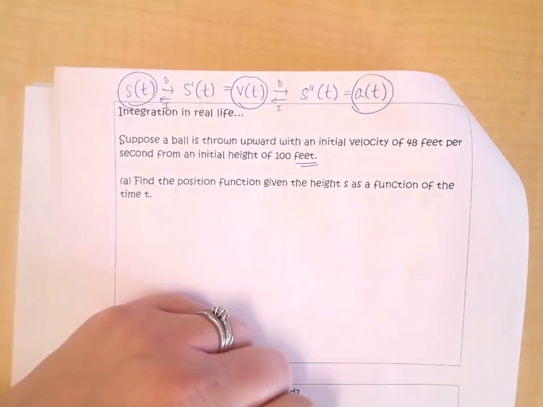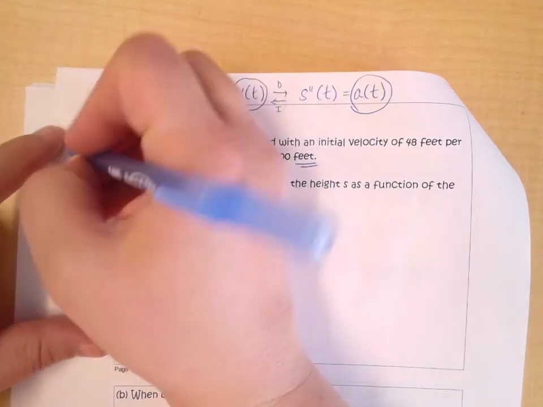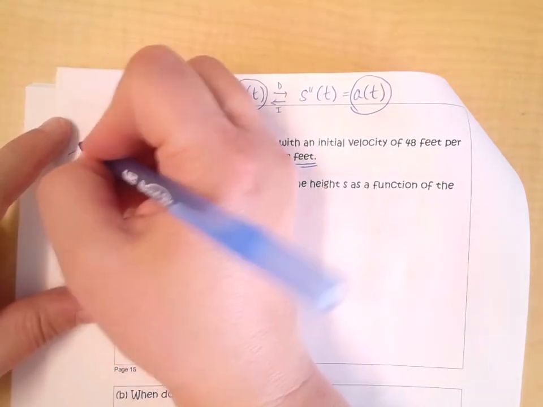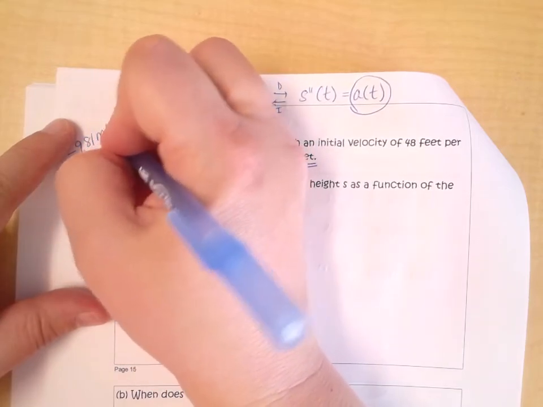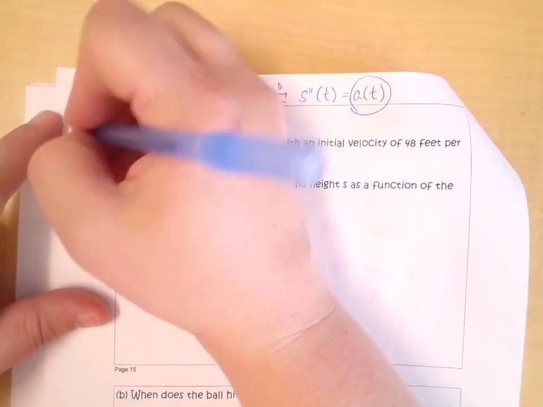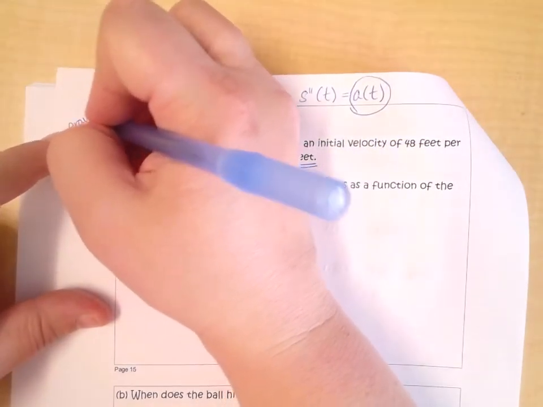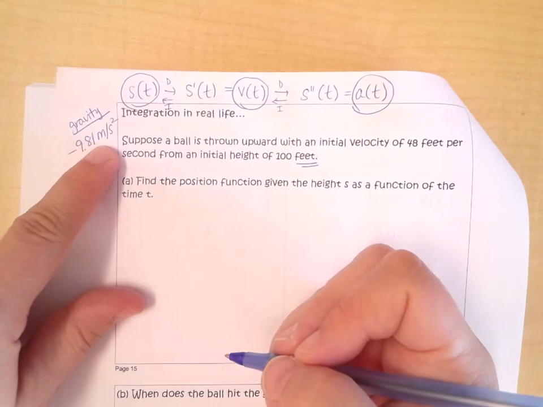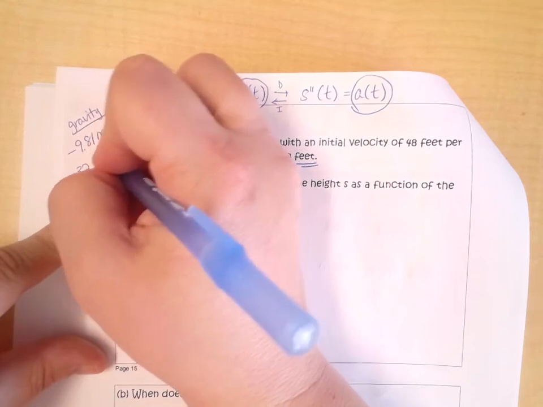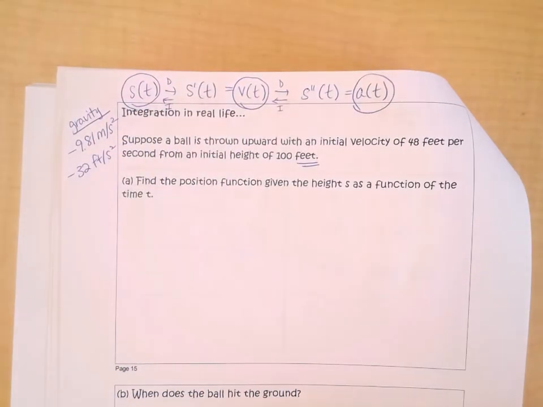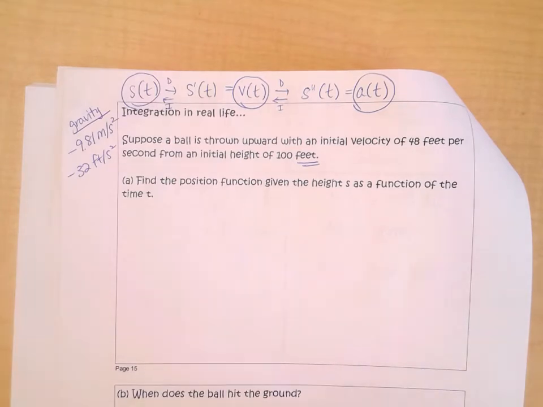Any of you take physics right now? Or have you taken physics in the past? Then you learned in physics that the acceleration due to gravity was negative 9.81, I think, meters per second squared. Stop me if that doesn't sound familiar. That's meters, but if we're talking about feet, then it's negative 32 feet per second squared. We did talk about this in class with calc, but I can't remember about physics.